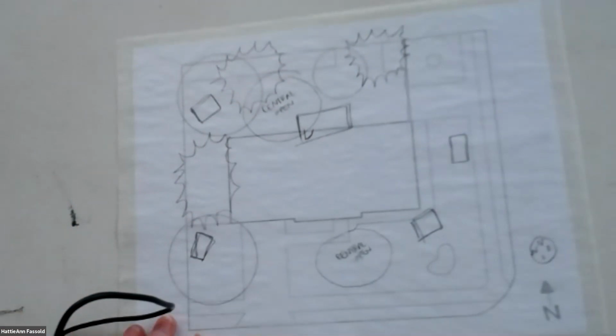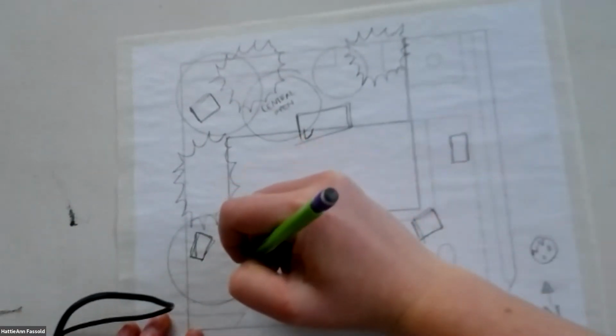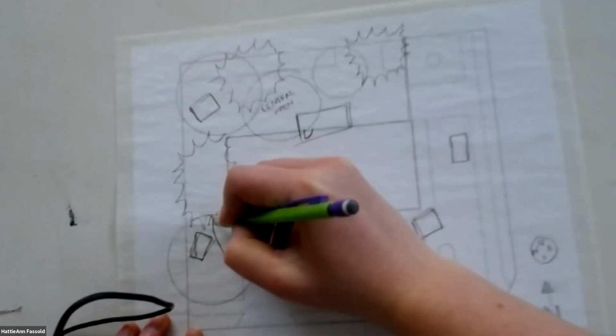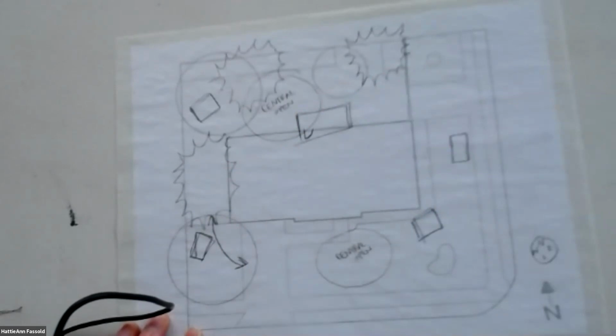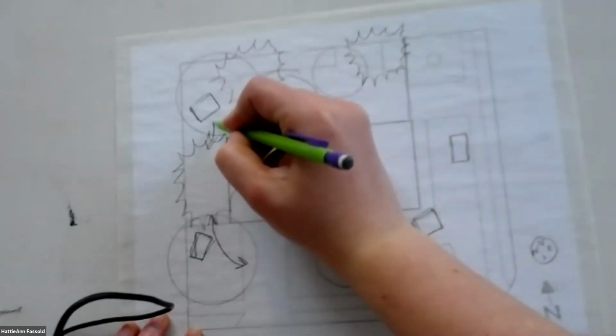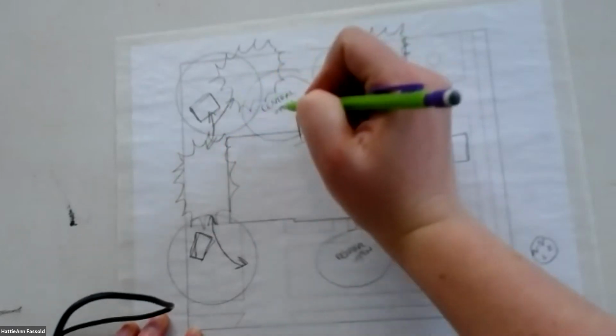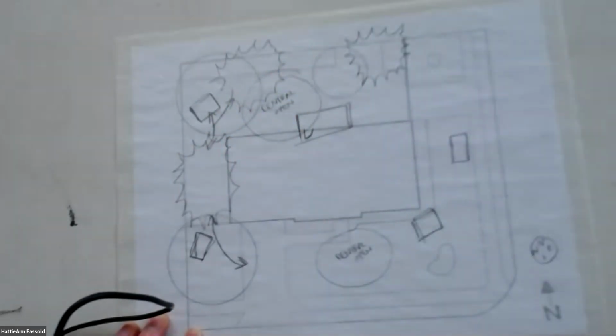Now we need to add our pathways. So we need a pathway connecting the driveway to our vegetable garden. Our vegetable garden will need to connect to all the different areas back here, so our activity zones, and then that will connect to our central open shape.